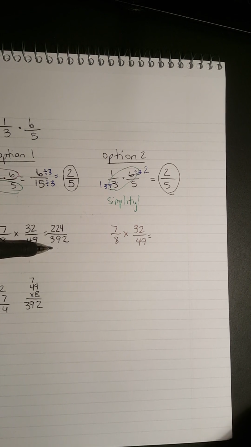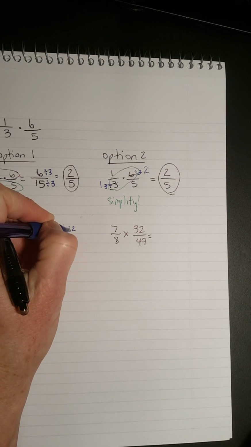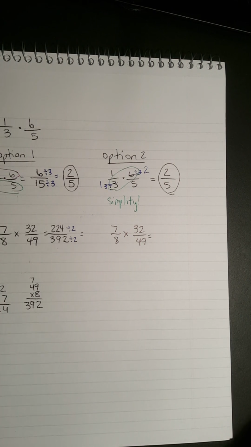And we know that we can simplify them because they're both ending in an even number. So at the very least, I can cut each of these in half in order to make them smaller, which is what I'm going to do. I'm going to divide both of these by 2, and we'll see if we can go farther than that.